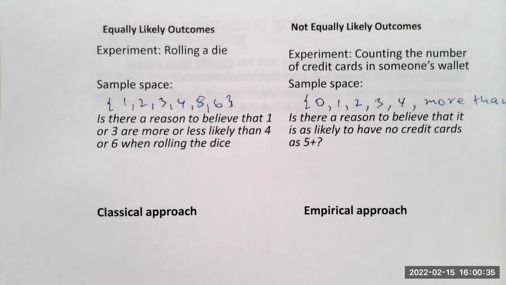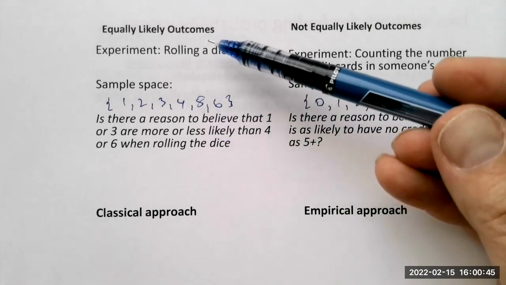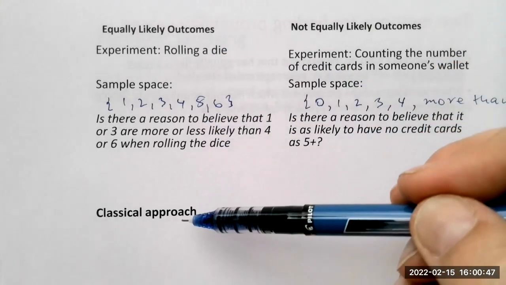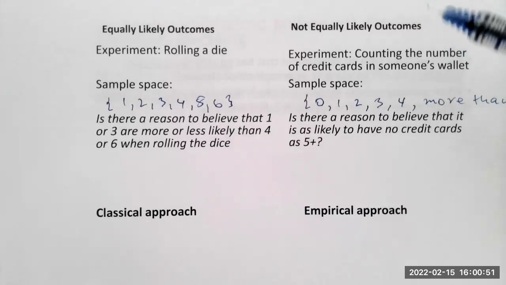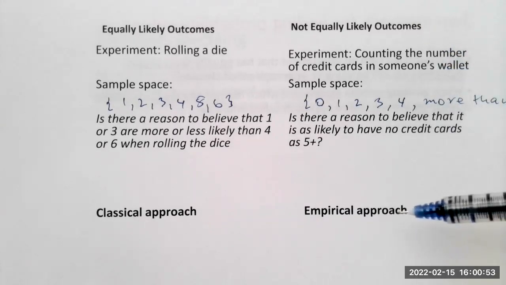So here's the thing, we're going to discuss 2 different approaches for calculating probabilities. When your outcomes are equally likely, then we're going to use the classical approach. And when they're not equally likely, then we're going to use the empirical approach.